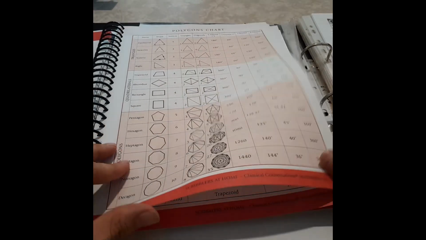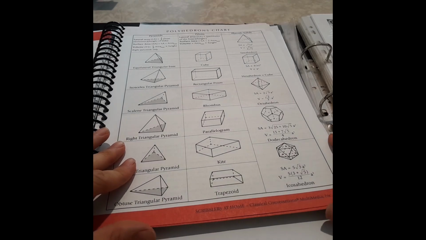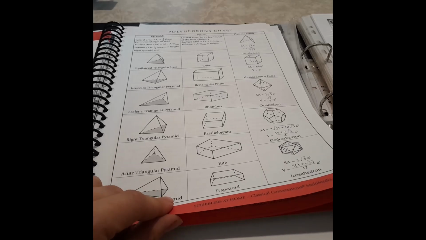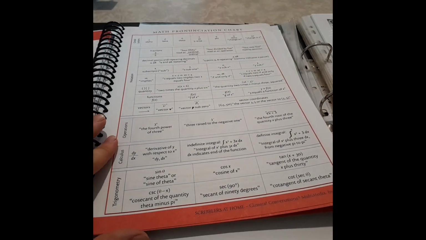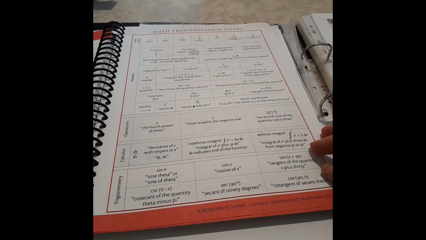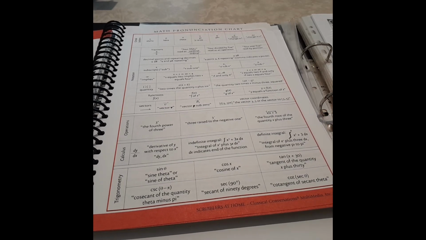Or polygons with degrees, polyhedrons when you get to multiple dimensions. So I would say this is like Scribblers. If you're in Foundations and Essentials and you don't get your charts with the Math Map, Scribblers is an absolutely invaluable tool.